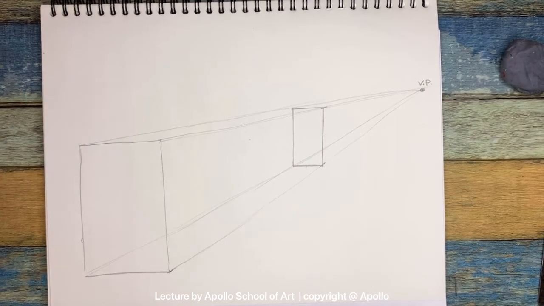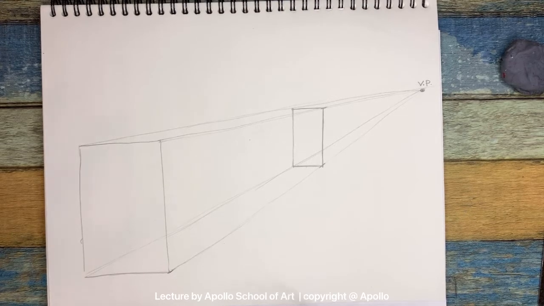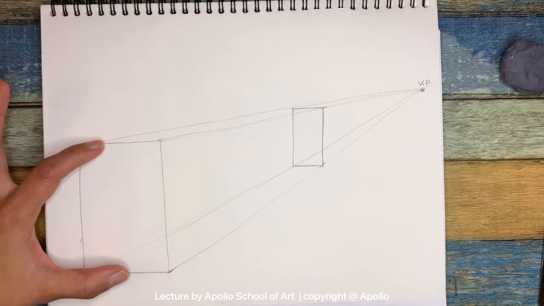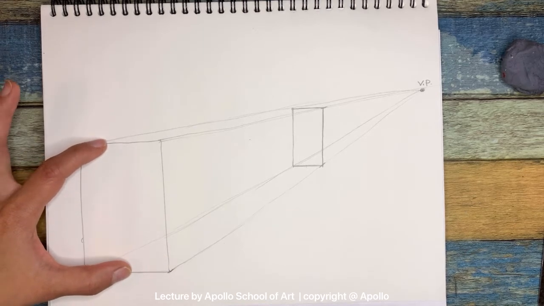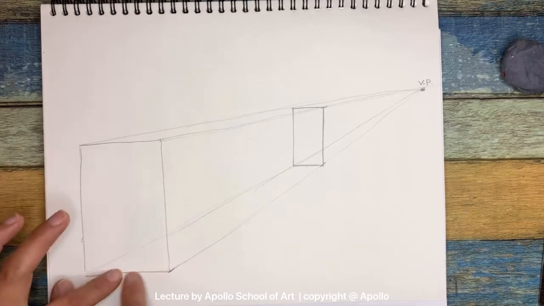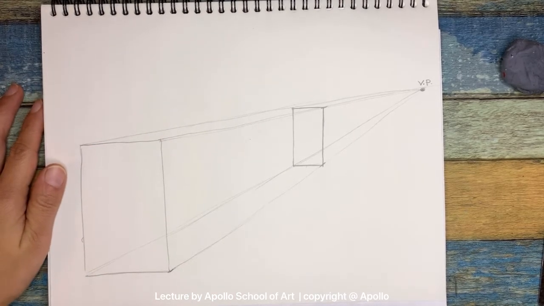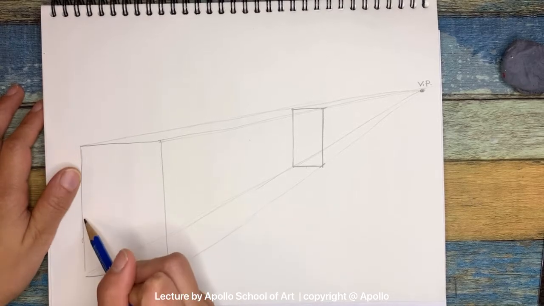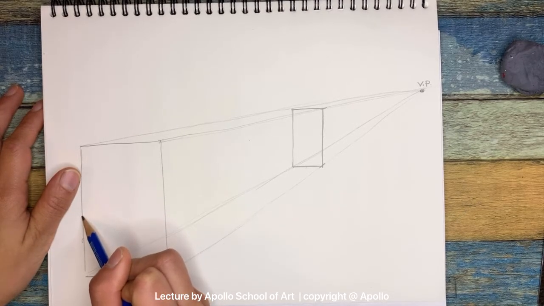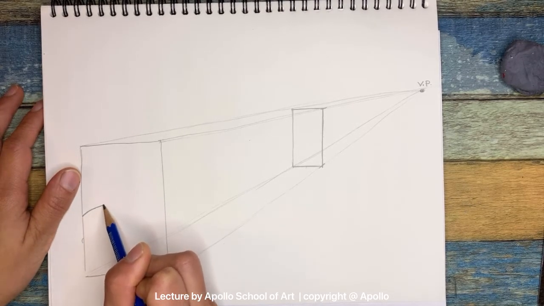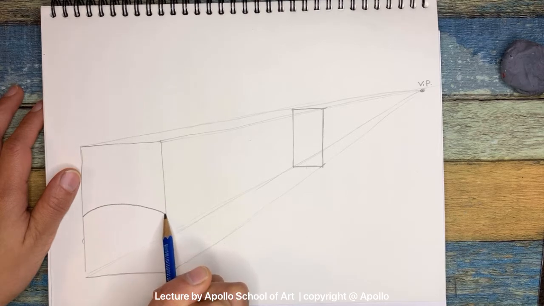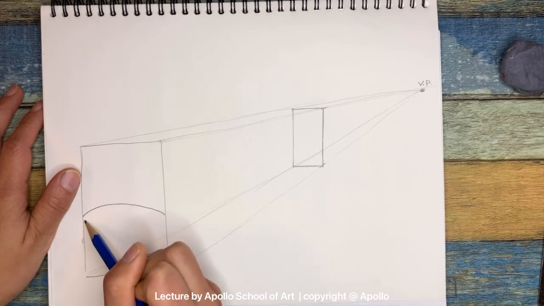Okay, but now it looks like a box. It doesn't look like a chair or a bench, right? So I want you to start to design what kind of bench it looks like in this box. First I was thinking about the seat. The bench usually has a shape, a curved line. That's where we sit.